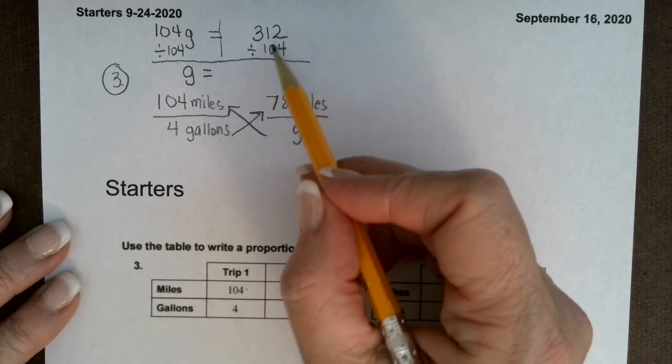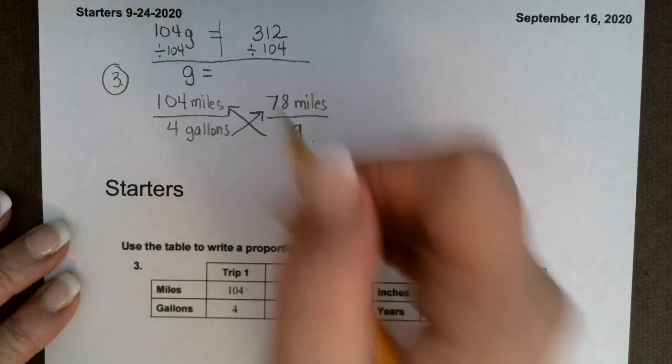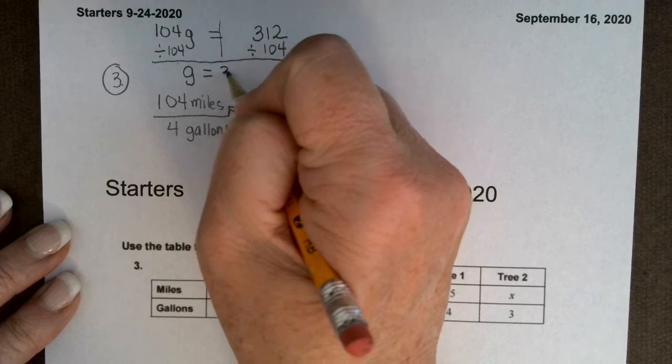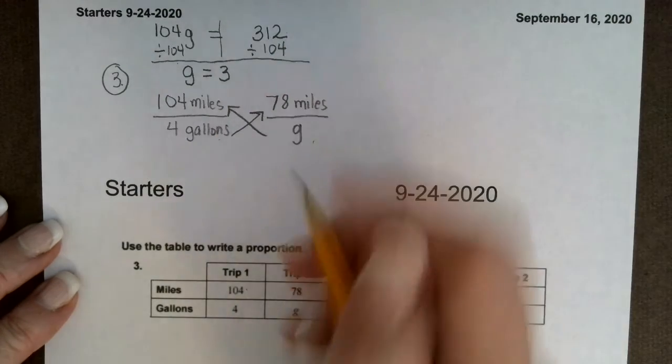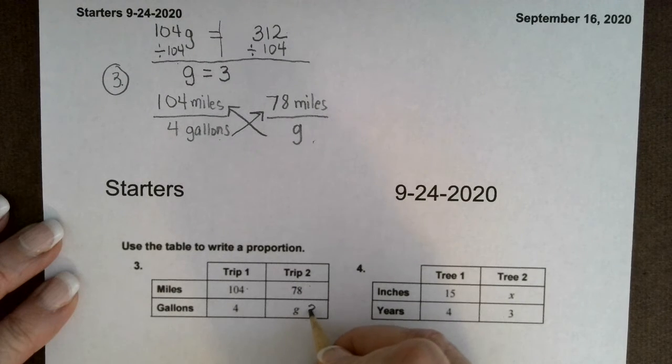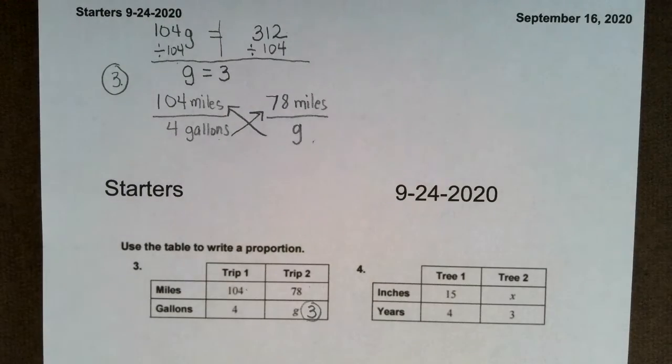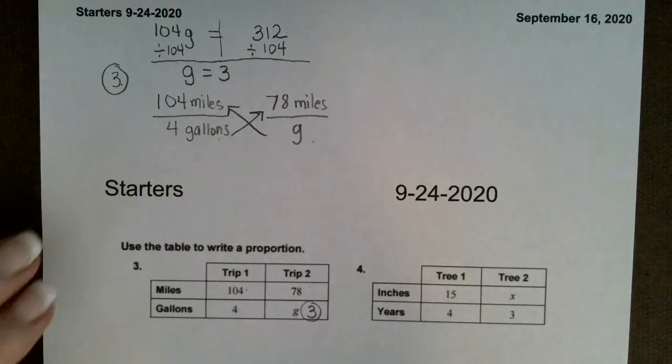And then 312 divided by 104 is 3. So in my chart, the G is equal to 3. And then I just want to check that to make sure that it's true.